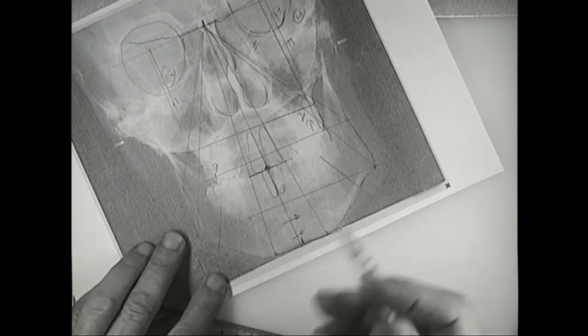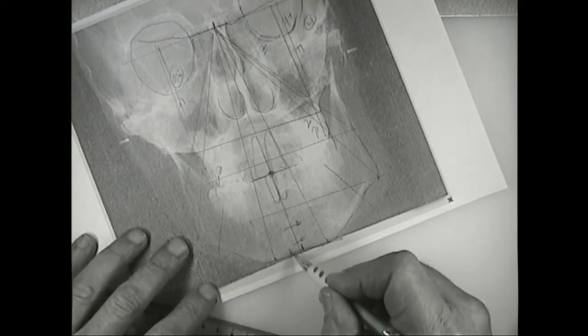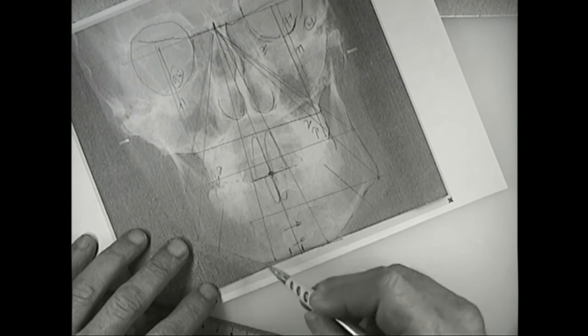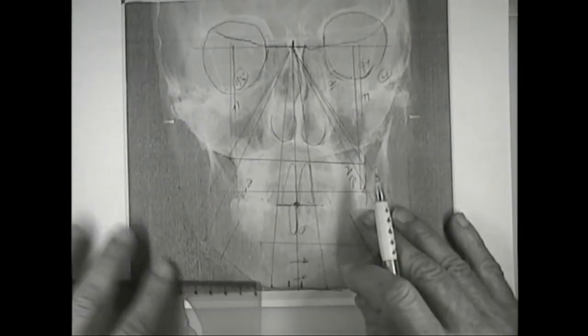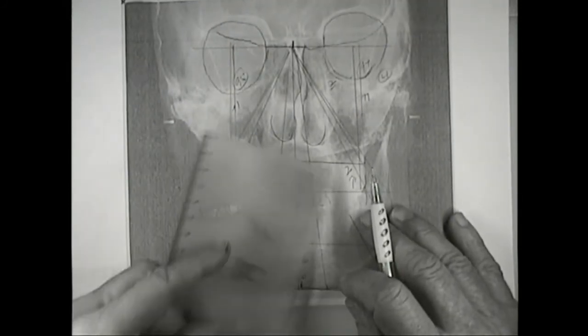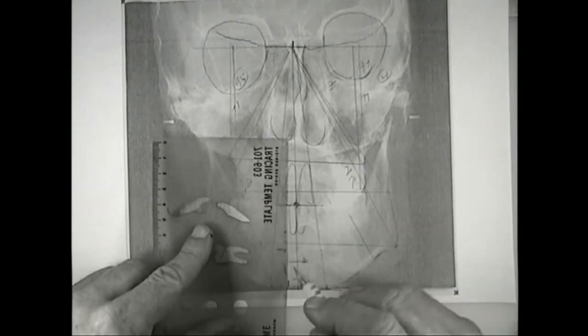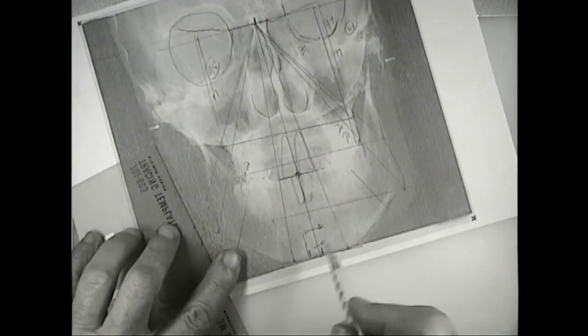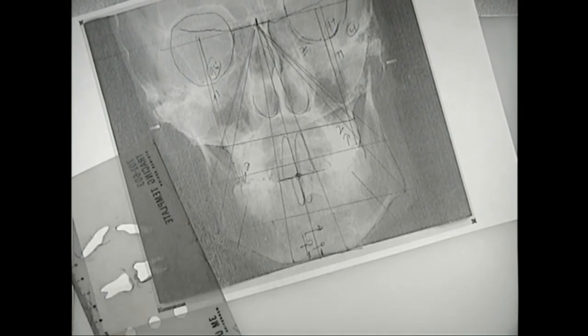So I expect this chin to be in the middle. But say now we have a case where the midline is there, and the dental midline is there. It will tell me that I may have to do a genioplasty and move the chin across to get it on that midline. Easy.